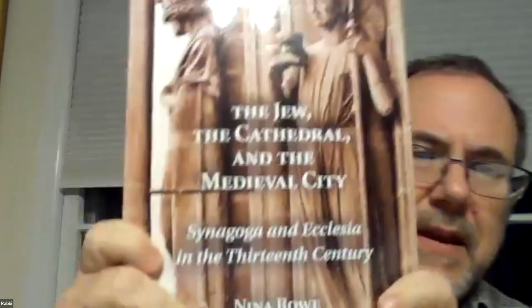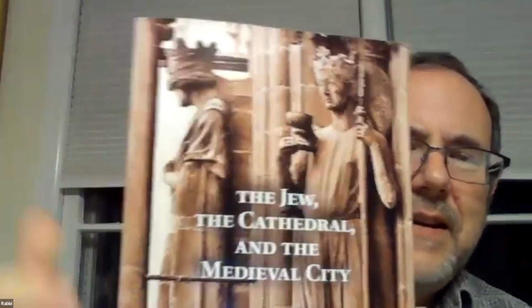And the other work that I worked through, and we'll take some of the illustrations from today, is a book by Nina Rowe, who is also professor of art history at Fordham, and it's called The Jew, the Cathedral, and the Medieval City: Synagoga and Ecclesia in the 13th Century. And the Synagoga and Ecclesia, as you can see in the picture here, is the motif that we see at a lot of Gothic cathedrals throughout Europe, the personification of the church as princely and regal, and the synagogue as a deposed queen, as a broken queen. And we'll look at some of those pictures up close.